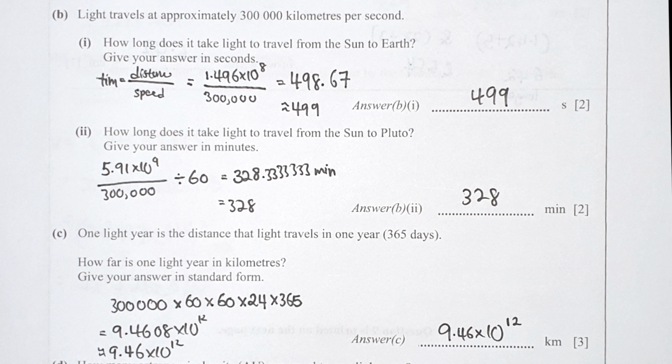But for the next one, from the Sun to Pluto simply takes 5.91 times 10 to the power of 9 divided by 300,000. However, there's a twist here because they wanted the answer to be in minutes. Hence, you're required to divide by another 60. You get your answer as 328 minutes after correcting it to 3 significant figures.